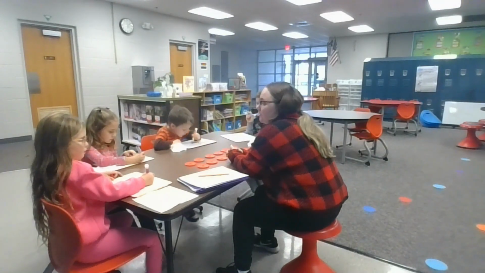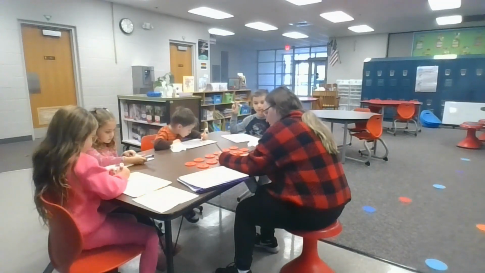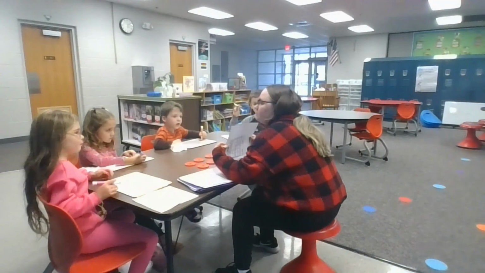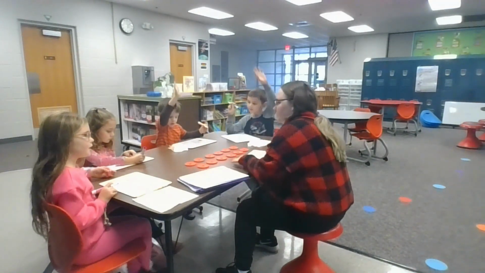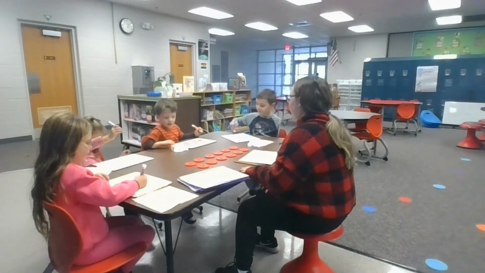Yeah, so to write a 12, you would write a 1 and a 2. Why do you think this number is made up of 1 and 2? What does this 1 represent? The 10. Yeah, because 12.